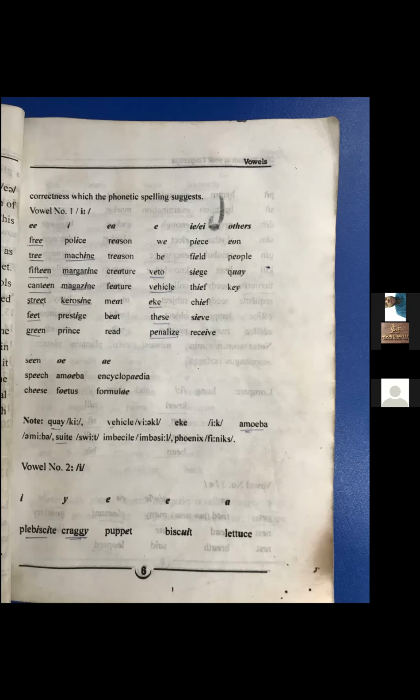And then we have it in fetus, not foetus, or however you pronounce it. And then we have it in encyclopedia, and then we have it in formally. Yes, formally, not formula.